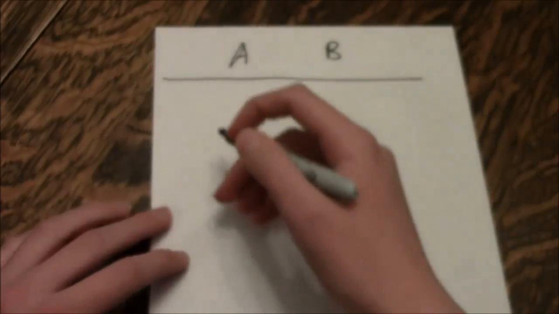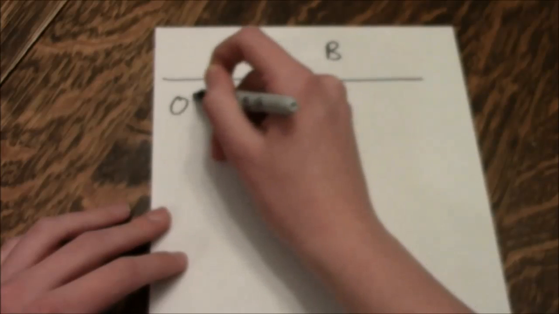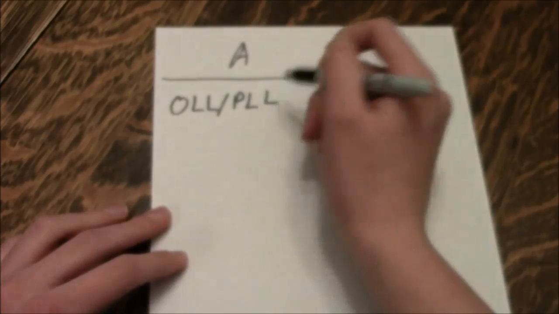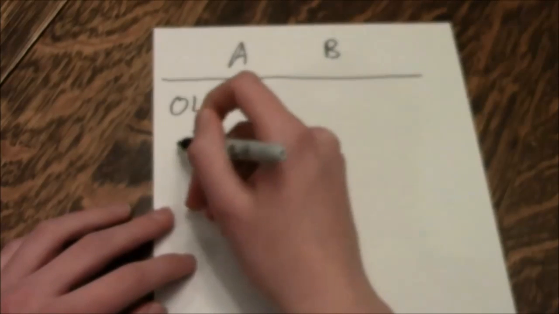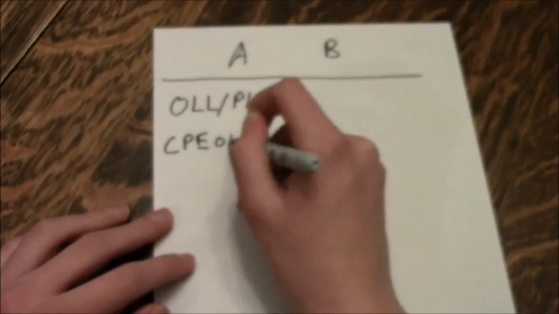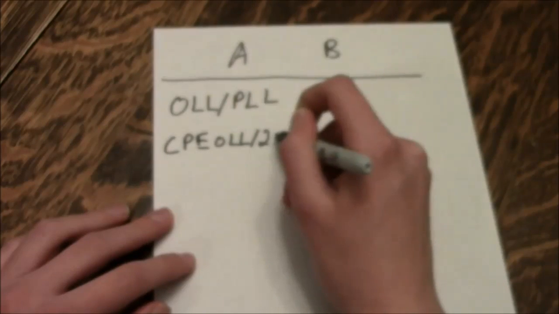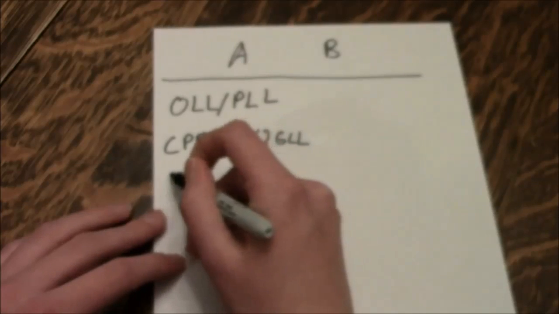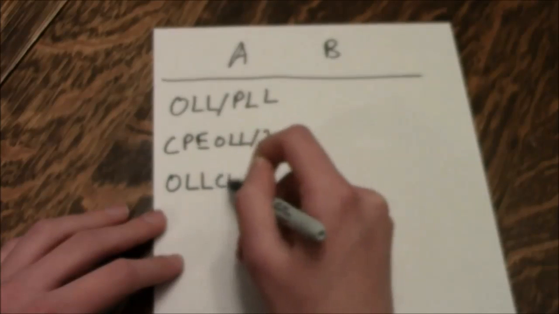So the first A method is OLLCP. This one's very common and used by most people. There'll also be the a bit lesser known CPEOLL and 2GLL. And then finally, I'm going to be discussing OLLCP and EPLL.